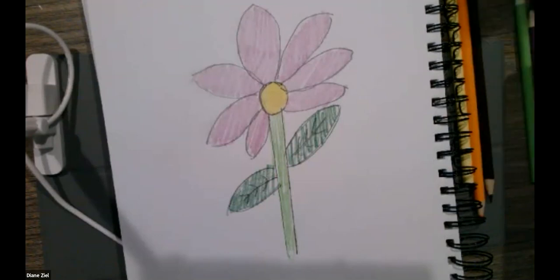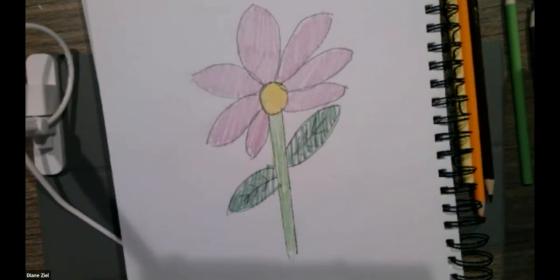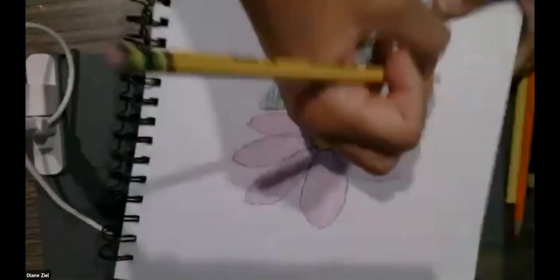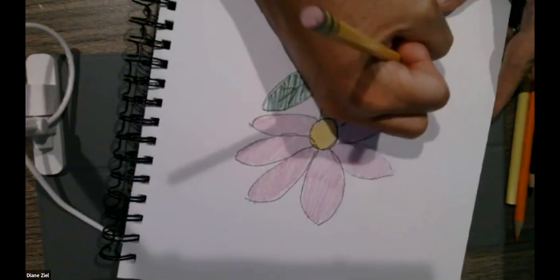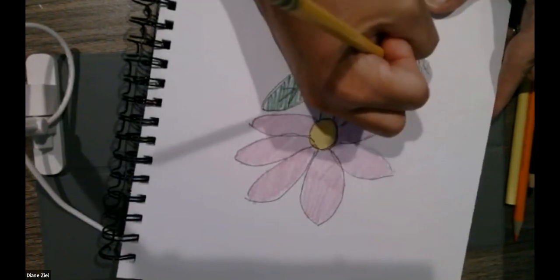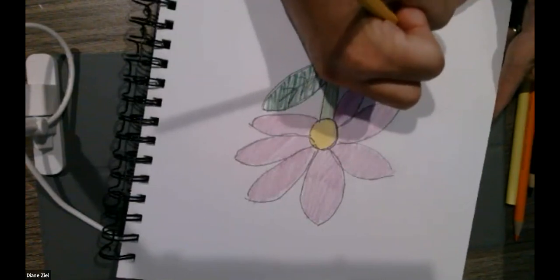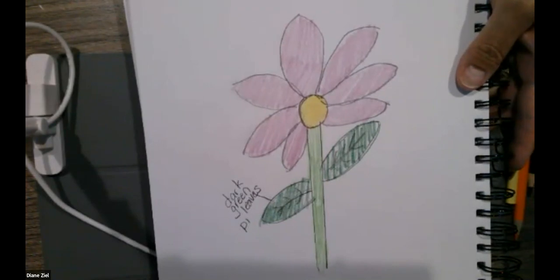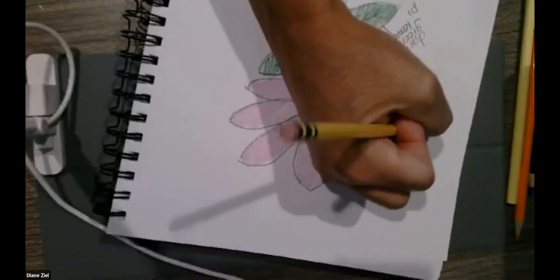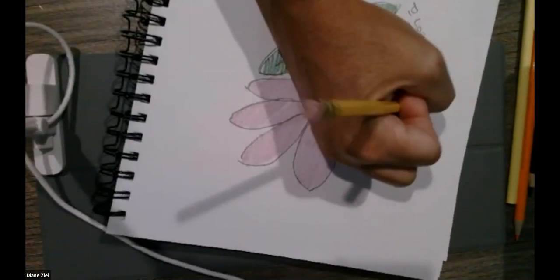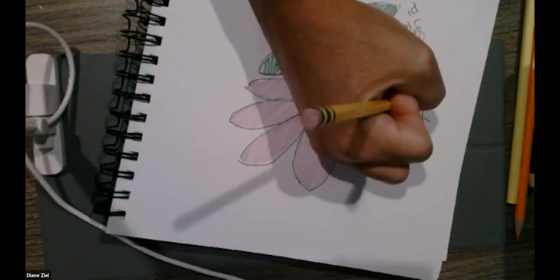Okay, so now that our coloring is done, the two dark green leaves came from parent number 1. So I'm just going to flip this around. I'm going to write dark green leaves, and I'm going to label this P1. So we can see that it inherited that trait from parent 1. The yellow center also from parent 1. So yellow center, P1.